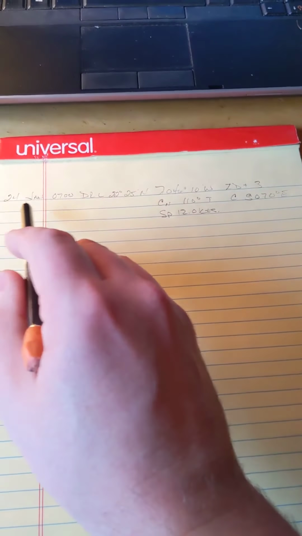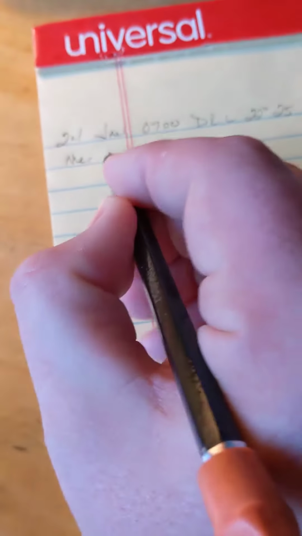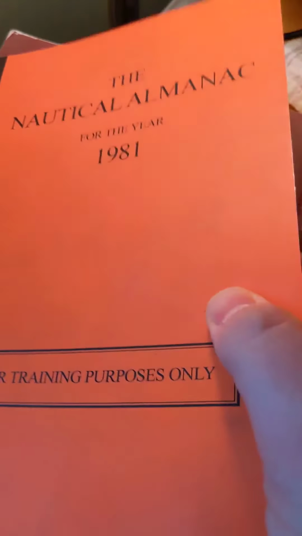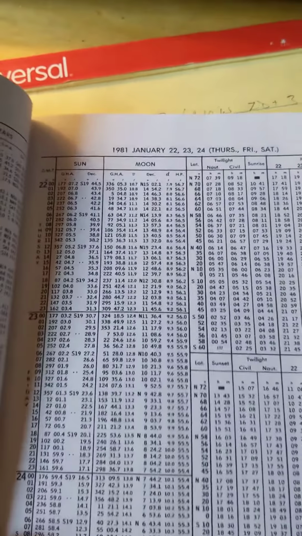Okay, I've written down all the pertinent information required from this problem so that we can go into the Nautical Almanac and determine MRPAS. So we're going to go into the Nautical Almanac and get MRPAS on the 24th of January. So we take the Almanac, go to the 24th of January.